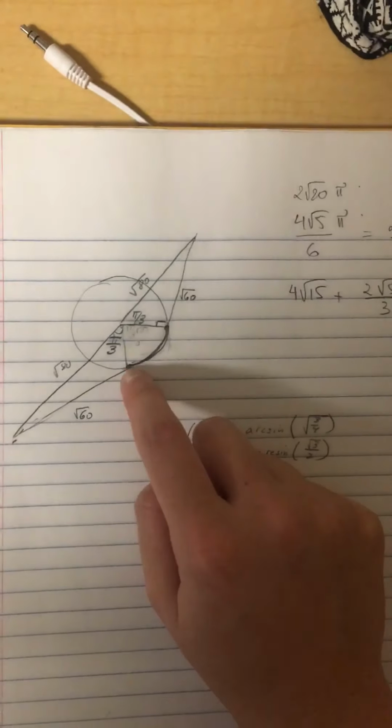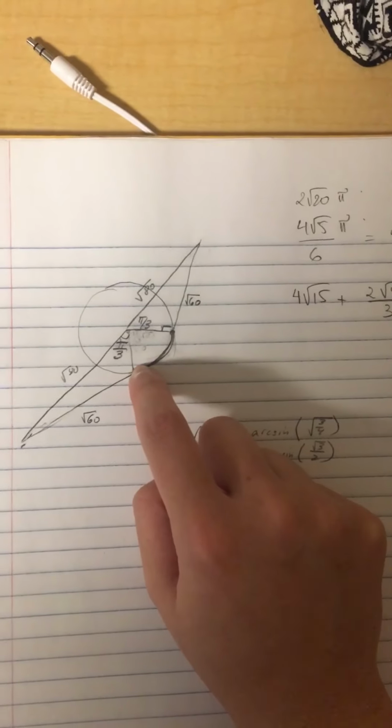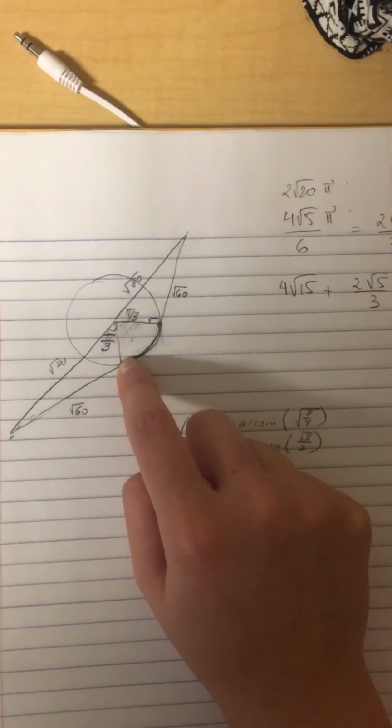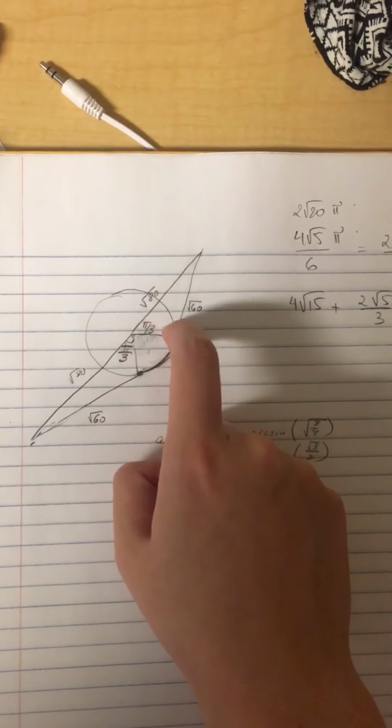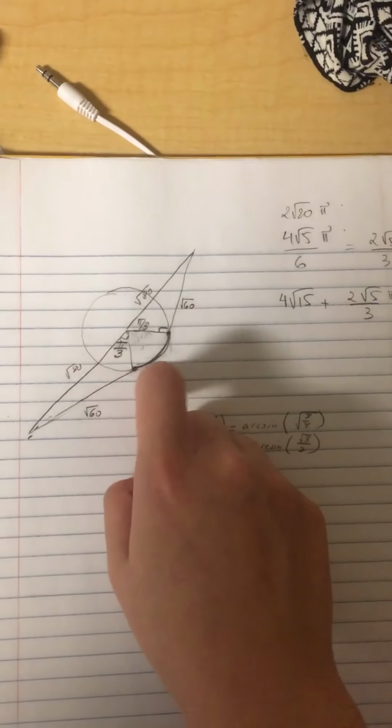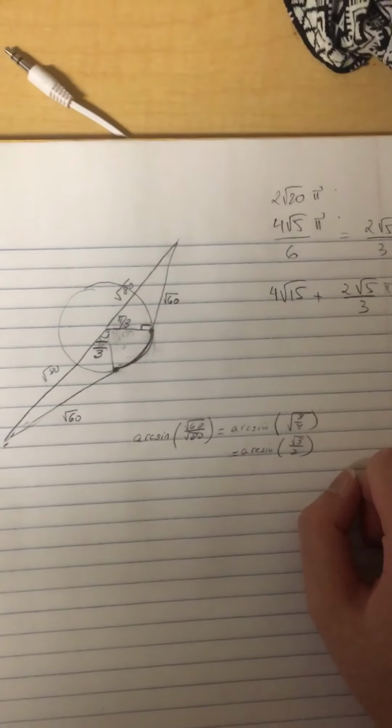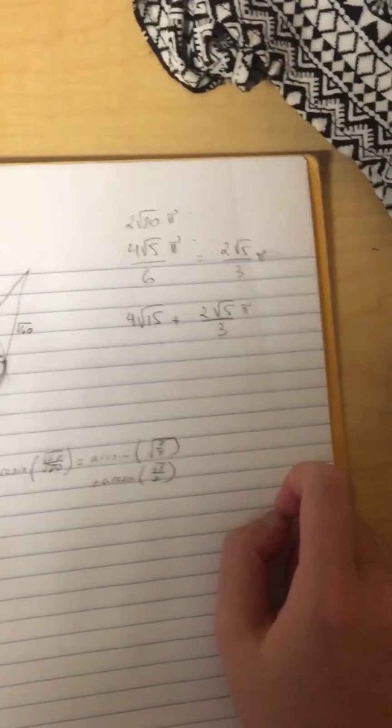So this means the length of this curve will be 1/6 of the circumference of the whole circle.